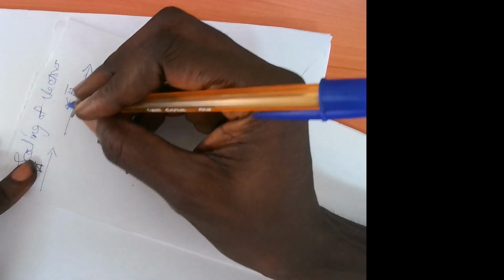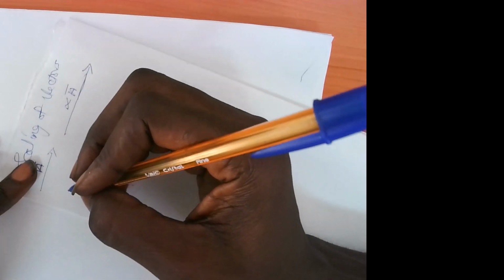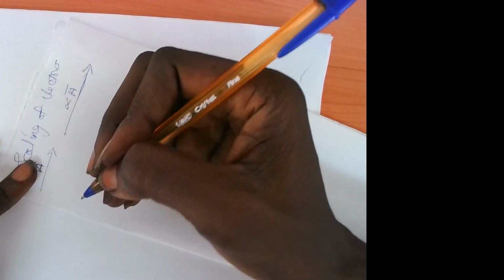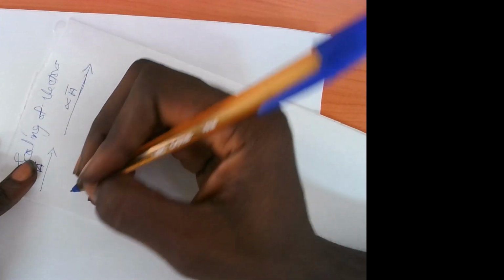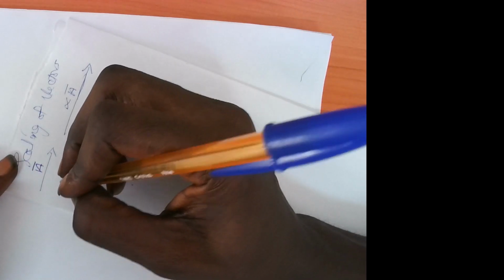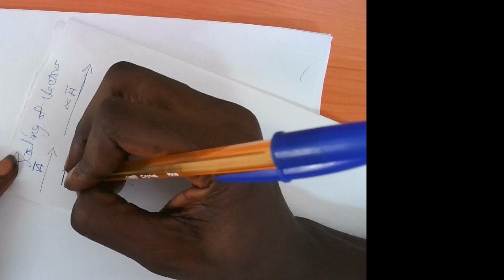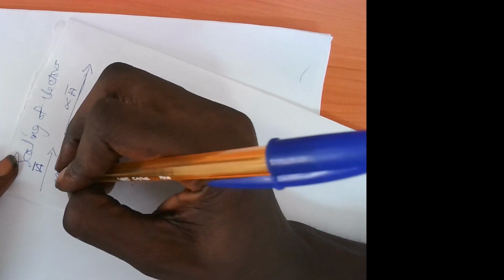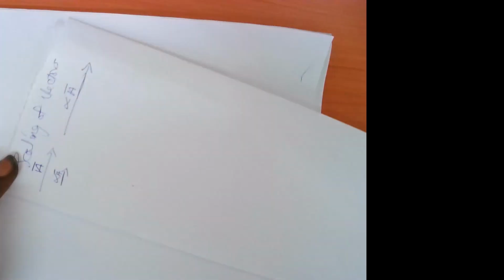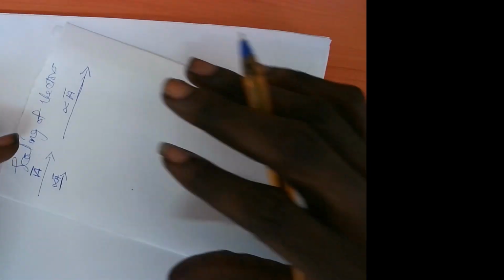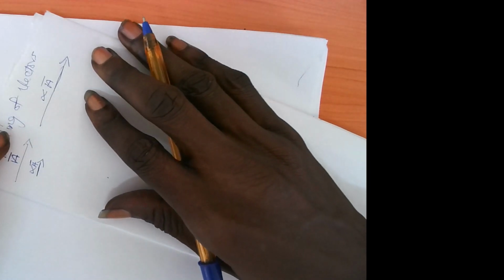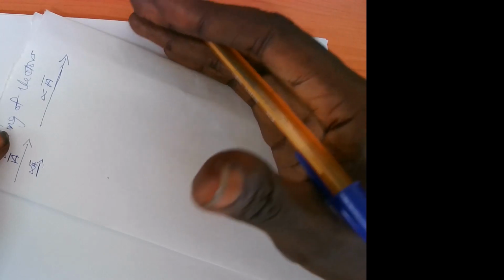Now, if the scalar is, however, a fraction or a decimal number, in that case the magnitude of vector OA would decrease. So it will no more be as it was before. So we can multiply vectors and also divide vectors by a scalar.